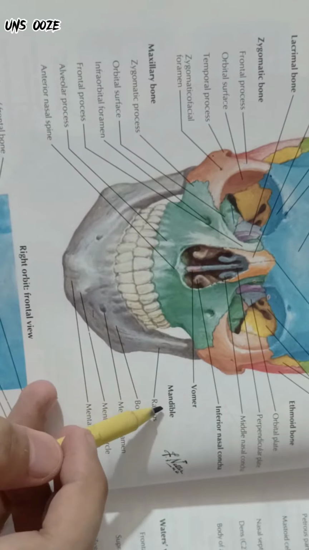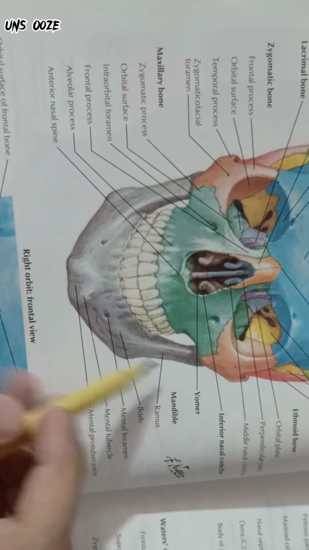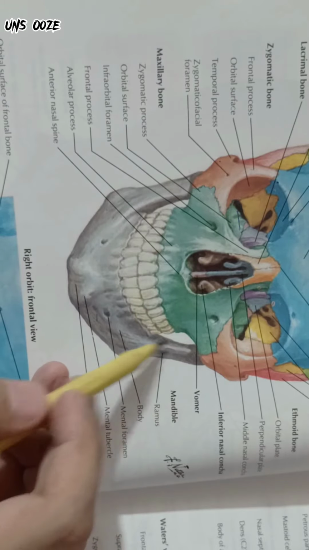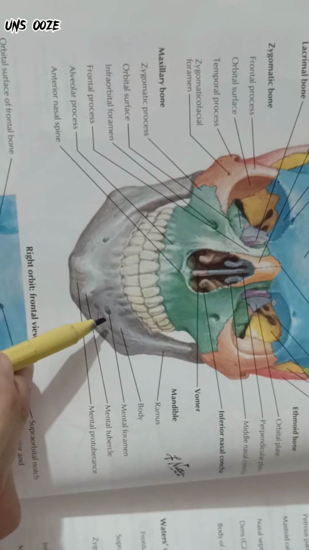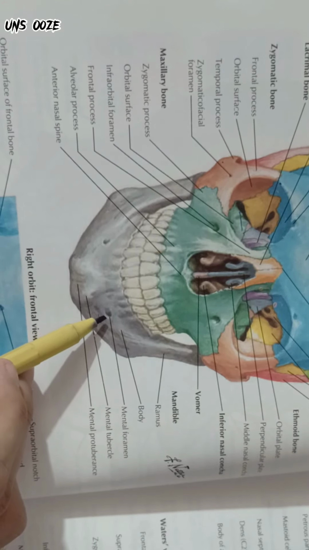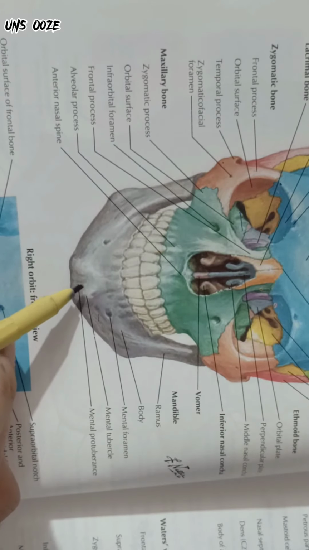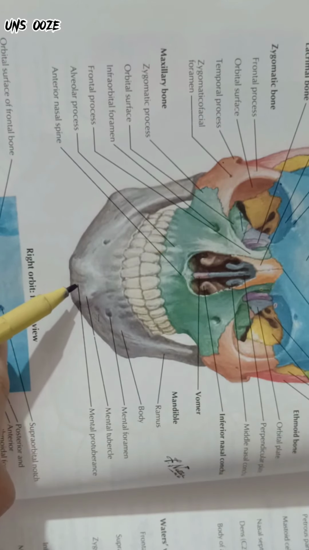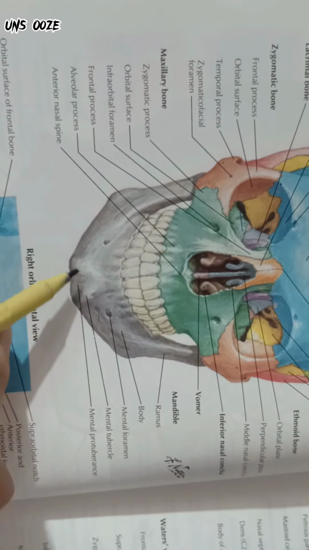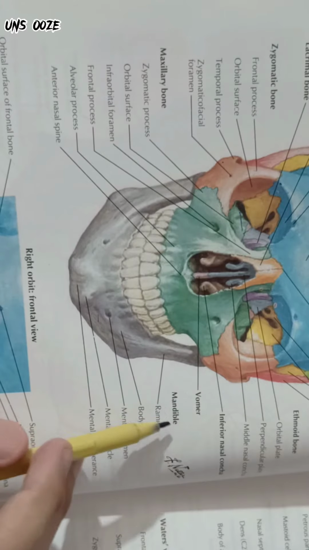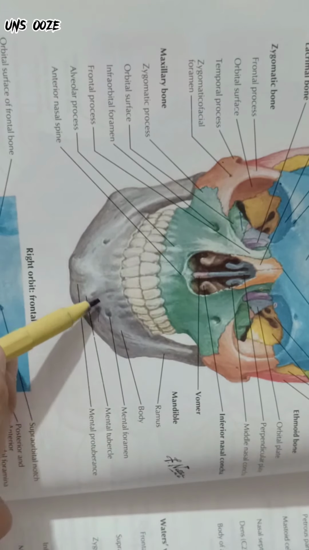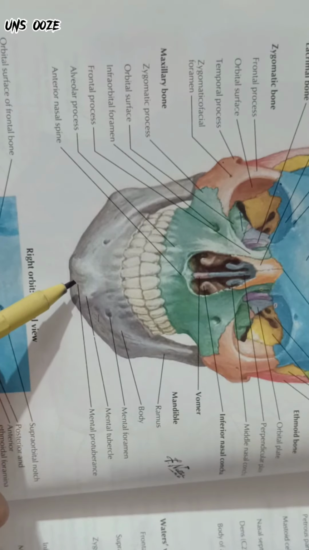Okay, this jaw you see is known as mandible. This grey colored bone is known as mandible. So mandible has other parts: this is known as ramus of mandible, this part is known as body of mandible, and this foramen you see in the mandible is known as mental foramen. And in the chin, sometimes you see a dimple in many people, so this is known as mental protuberance, and around that dimple you see mental tubercle.